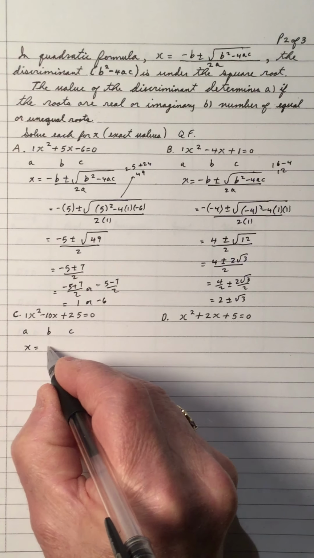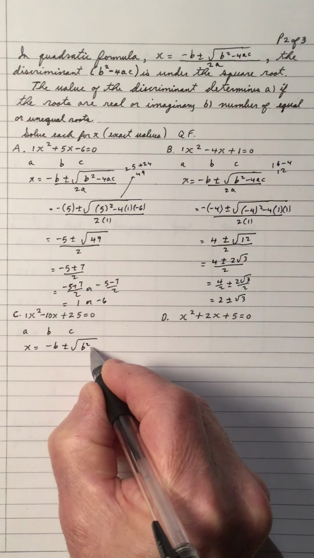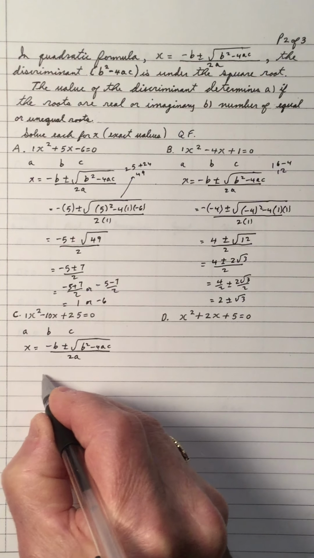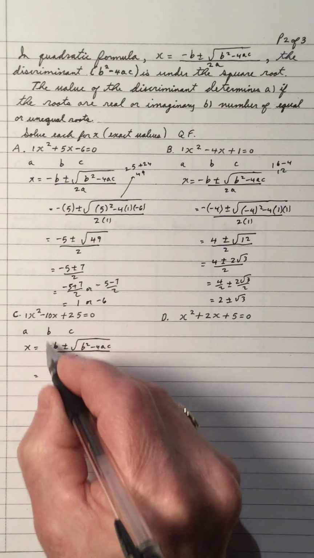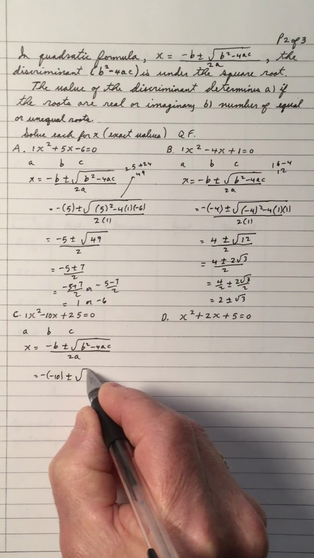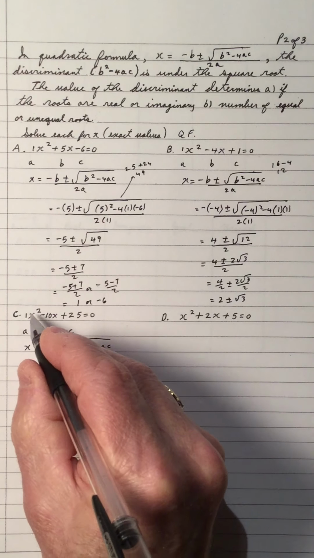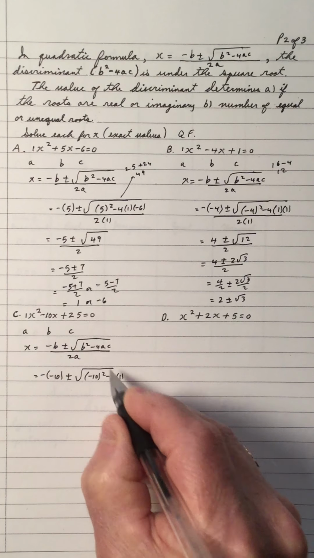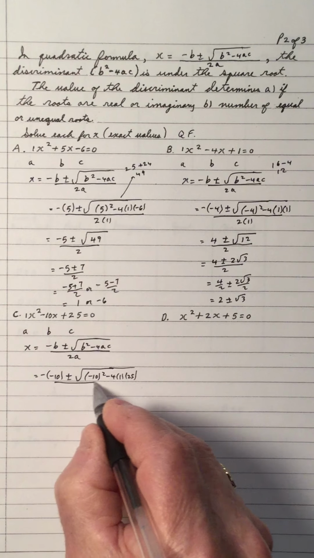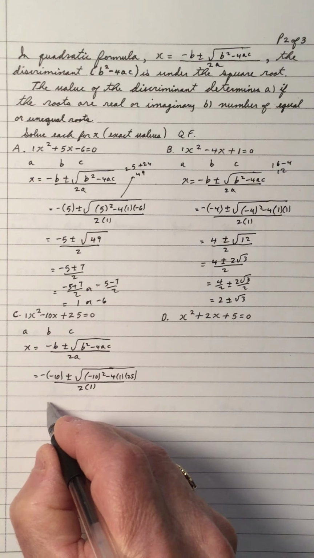So the quadratic formula is negative b plus or minus the square root of b squared minus 4ac all over 2a. And b is negative 10, so it's the negative of a negative 10, plus or minus the square root of b squared minus 4ac, where b is negative 10, a is 1, and c is 25, all over 2 times a, which is 1, so 2 times 1.